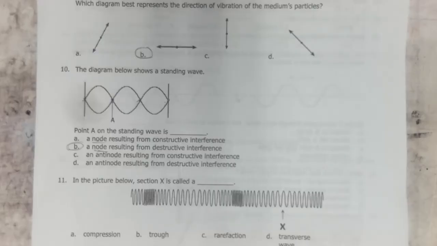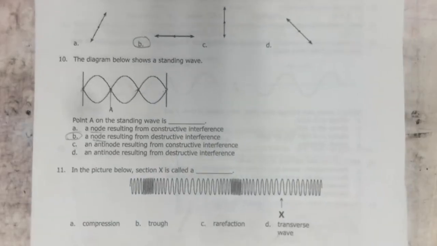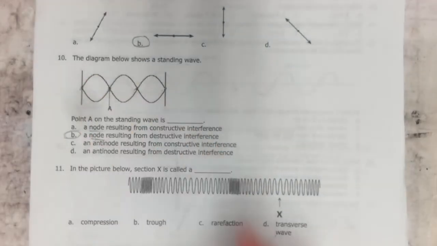My classes, 74% of you guys got that right. As a campus, that was 64%, so it is above the average. It was a little low, so you guys might just want to study your standing waves. Nodes, these by the way are antinodes. Your antinodes are made from constructive interference.